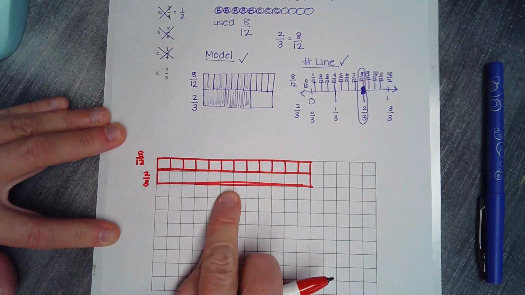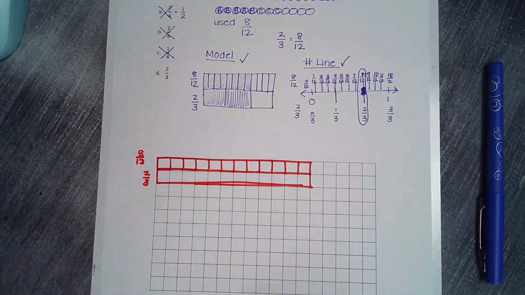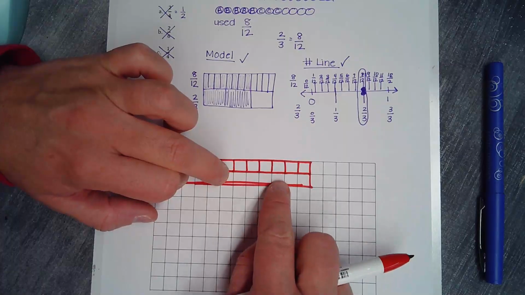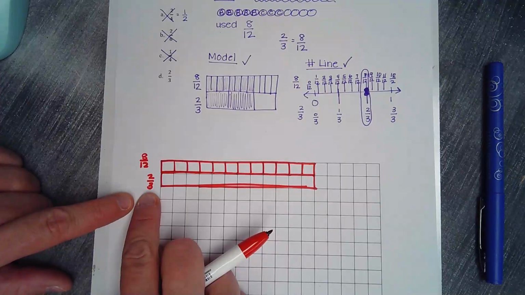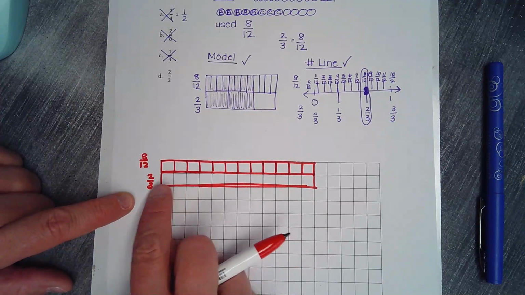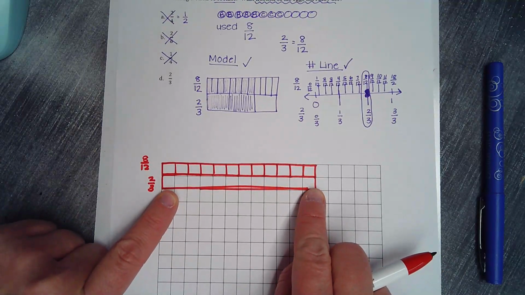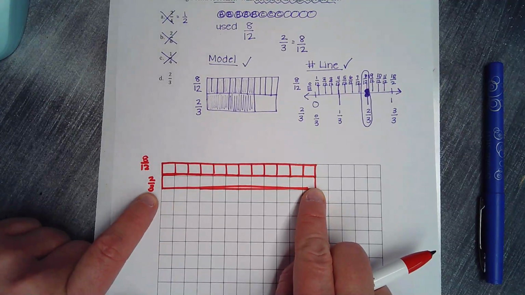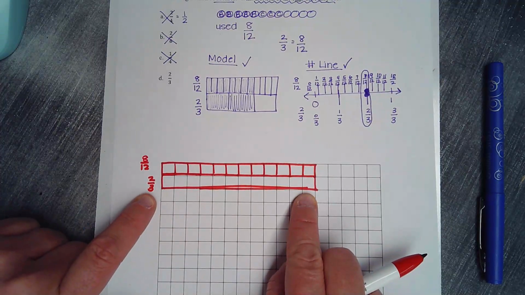How many boxes do you think are going to need to go if I'm going to show 2/3? 3. If I do 3 boxes, that gives me 4 boxes. I only need 3 boxes. How many of these squares do I need to do to separate? Think, guys, I've got 12 boxes. I need to split them in how many parts? 3. So I'm going to put 4 in a box.